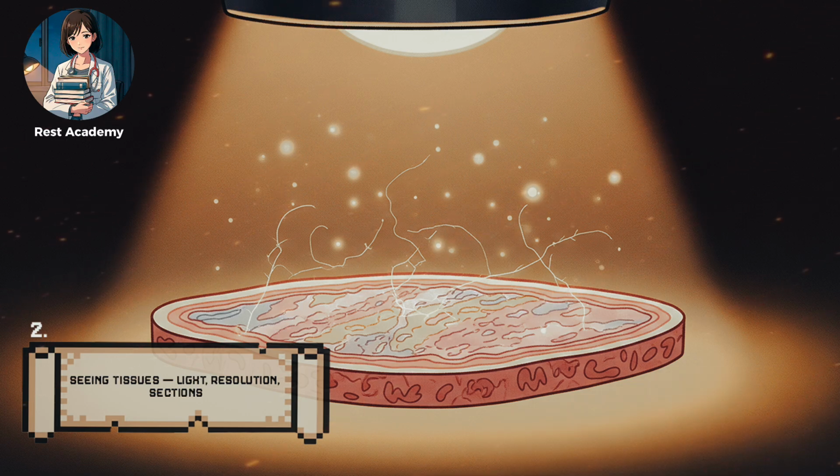Orientation matters just as much. A tubule cut longitudinally looks like a track. The same tubule cut transversely looks like a ring. The plane you choose dictates the shapes you will swear you saw.